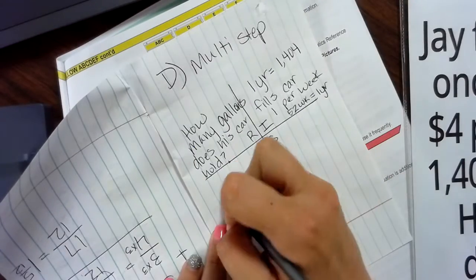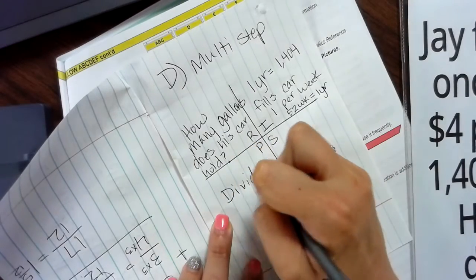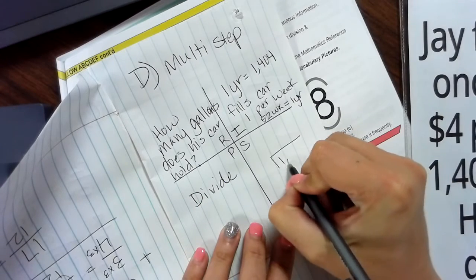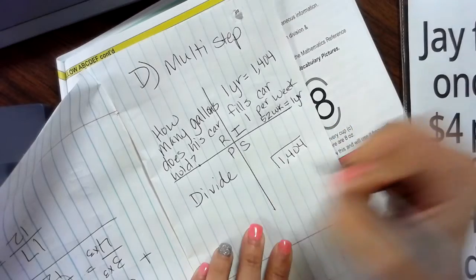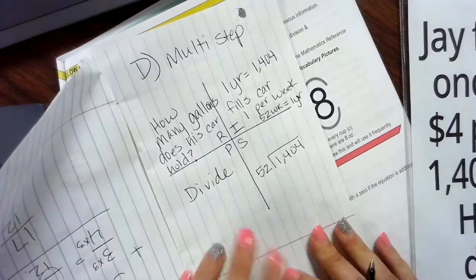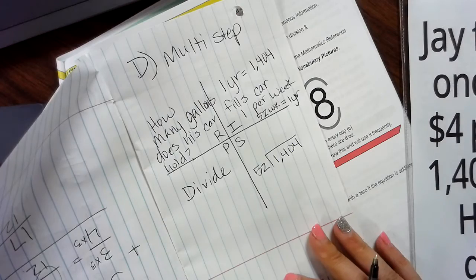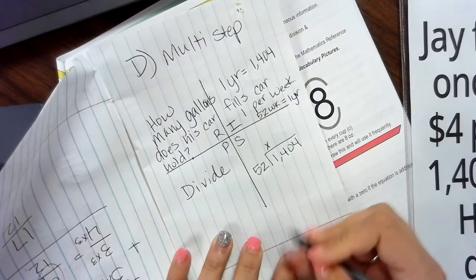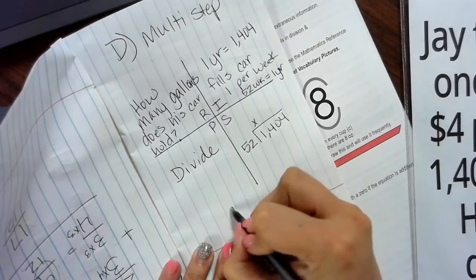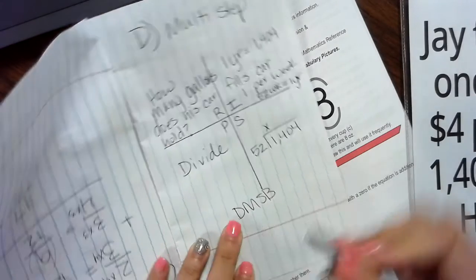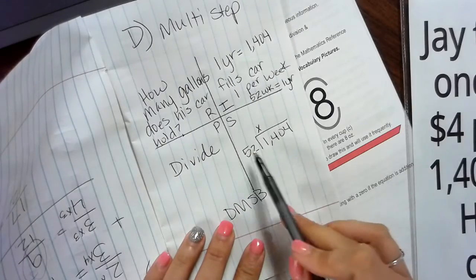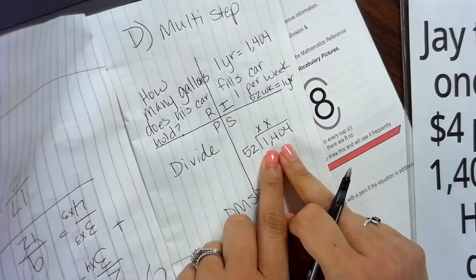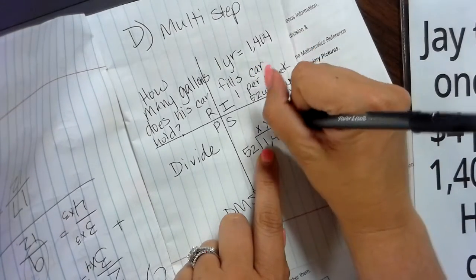To problem solve this, I'm going to divide. So my process is to divide. I'm going to divide all the gas that he used in the year by the 52 weeks to find out how much gas he used per week, and that'll tell me how much his car holds. So 52 does not go into 1, and again, to divide, I'm using DMSB: divide, multiply, subtract, bring down. 52 doesn't go into 1, doesn't go into 14, but it goes into 140. It'll go in 2 times.